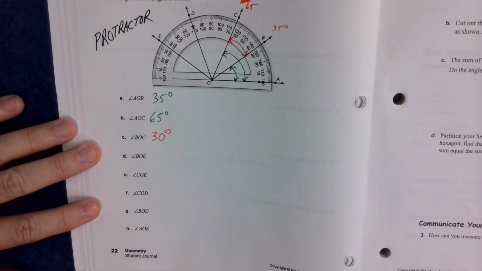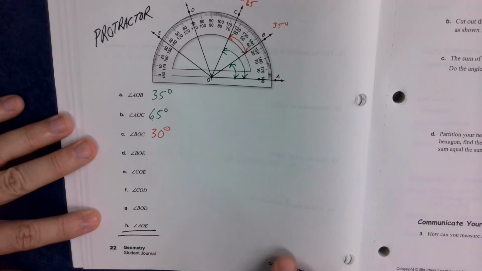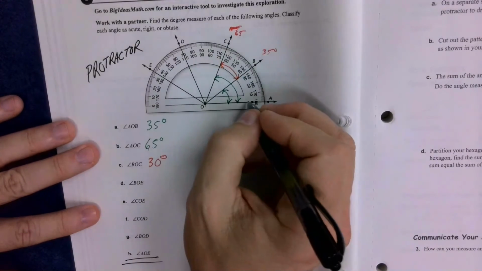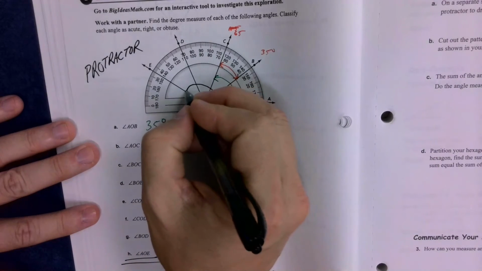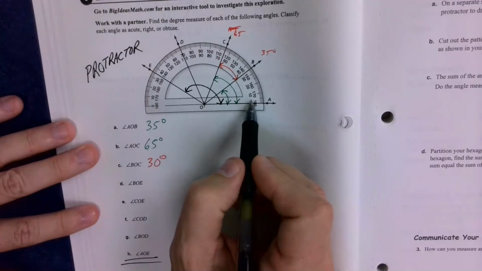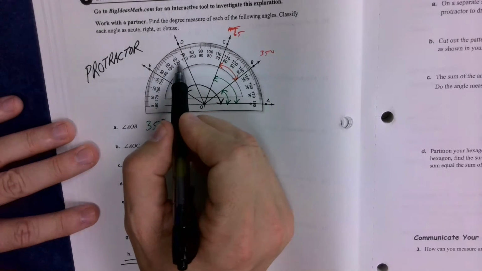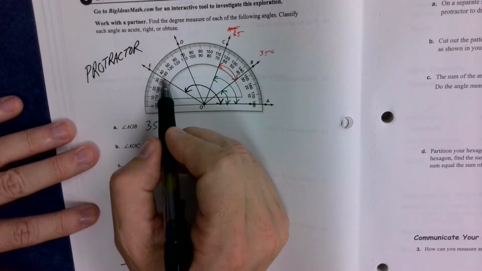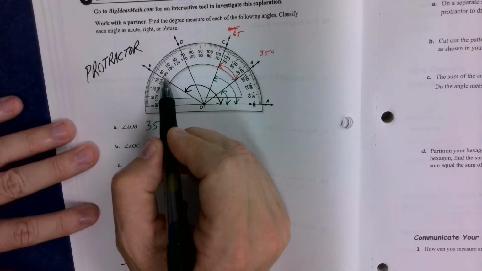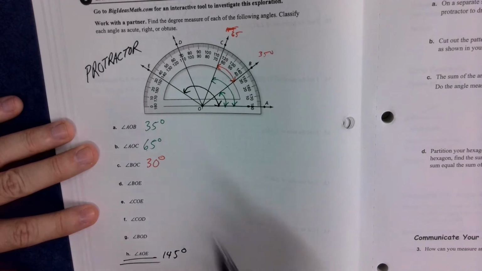I'm going to go all the way down here to AOE. This one's all the way down there at the bottom. AOE is from here all the way over to here. Now I could take those inside set of numbers, 0, 10, 20, 30, 40, 60, 90, 100, 110, 120, 130, 140, 145, and do it that way. Or I could do it this way.